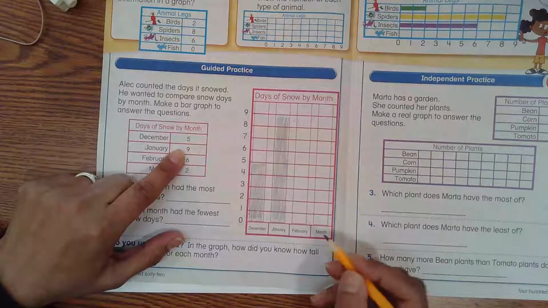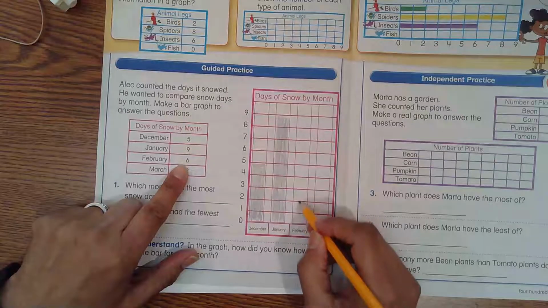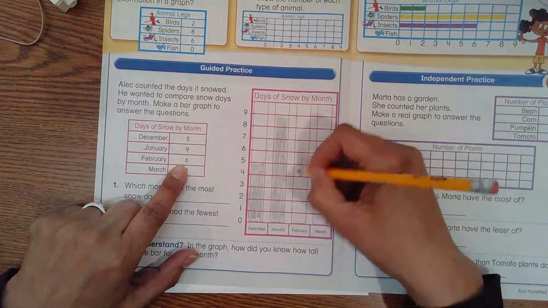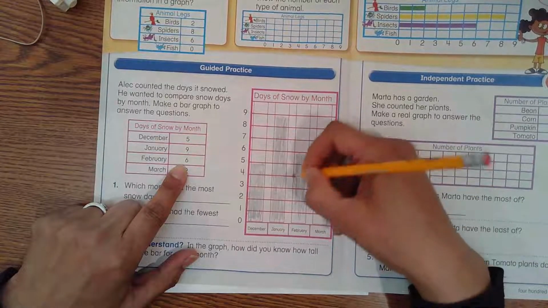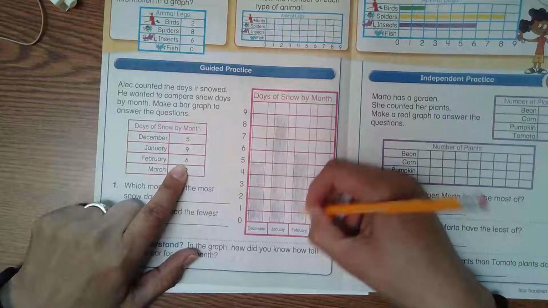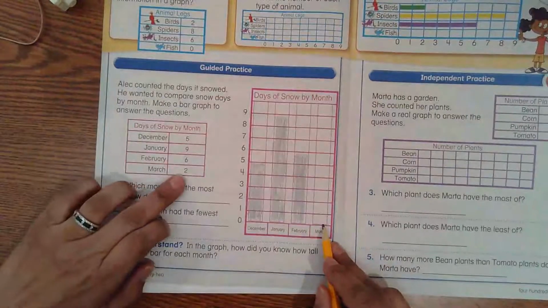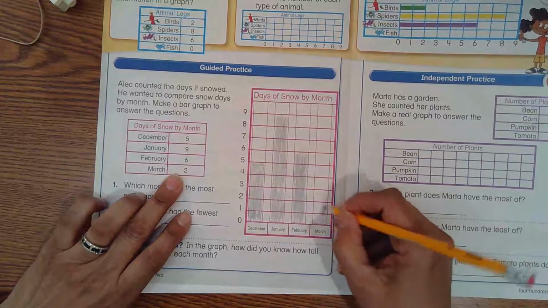You can use your colors if you like. February, we get 6. I'm gonna go all the way to 6. Stop here and start to shade or color my graph for 6 days that it snowed in February. And then for March, we get 2 times snowed. That's okay.